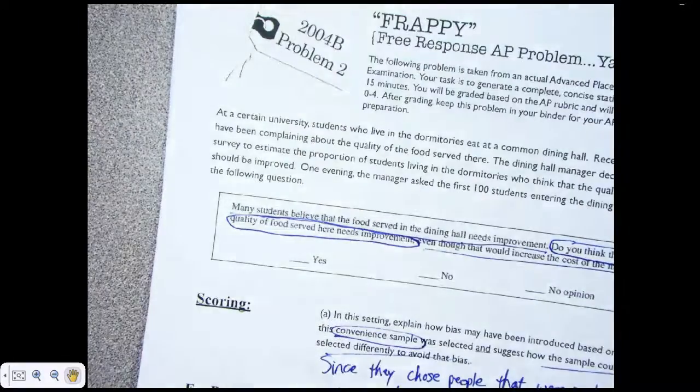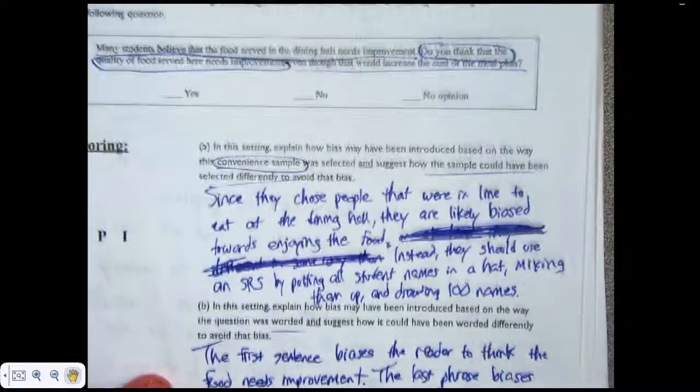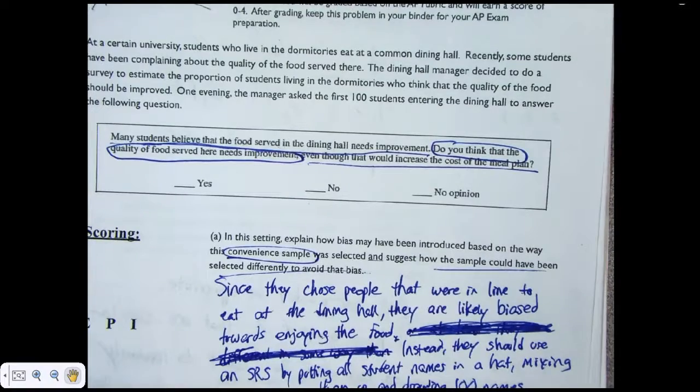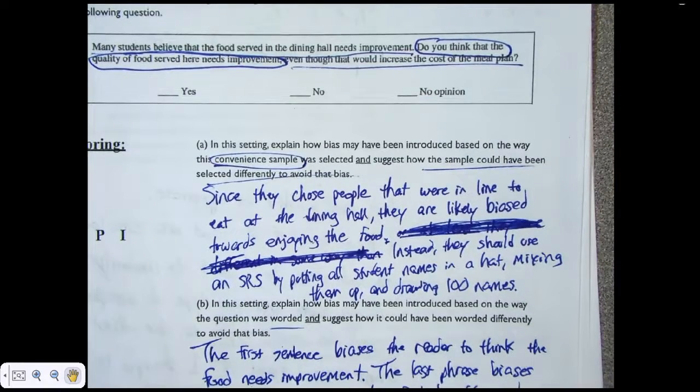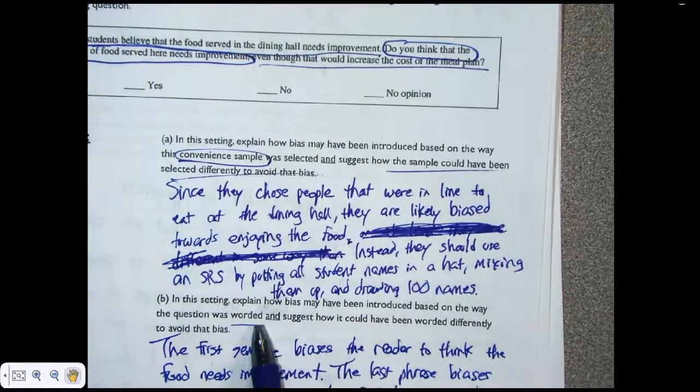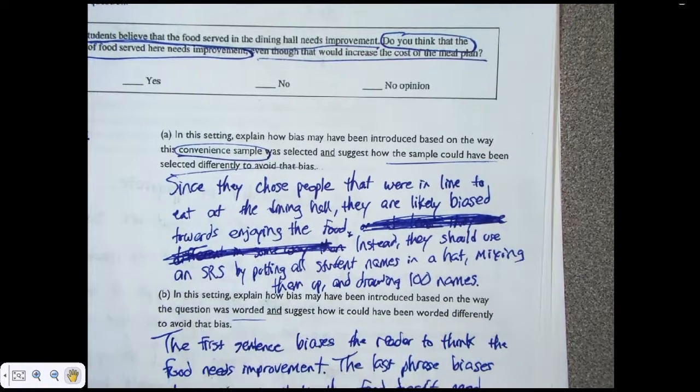Alright. So the first one, there's a lot of things wrong with this. One thing that's wrong that they don't ask you about is that the manager is the one asking the questions. That causes a response bias. But they didn't ask about that. They asked about the convenience sample and the wording. So if you talked about the manager being the one asking questions, that is a source of bias, but it's not an answer to the questions that they were asking.